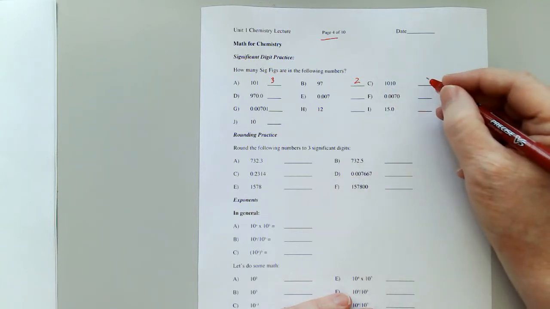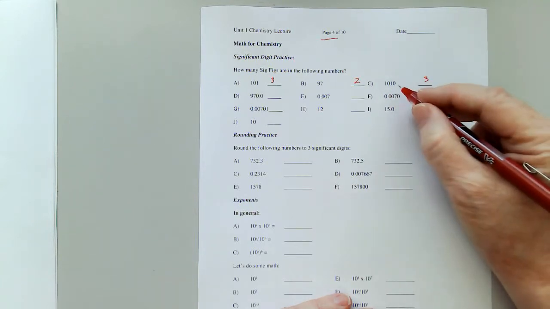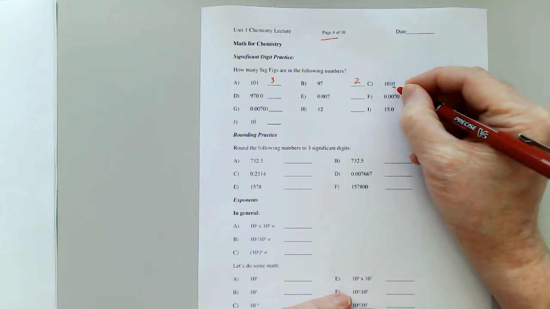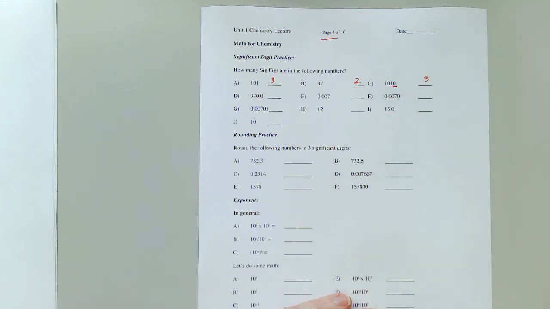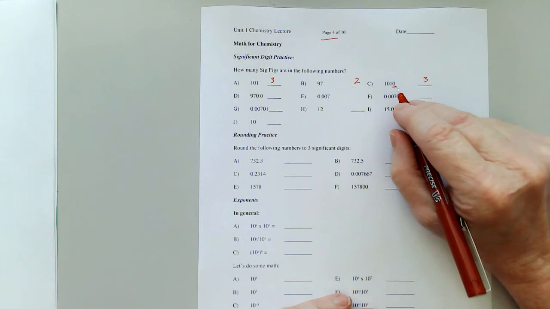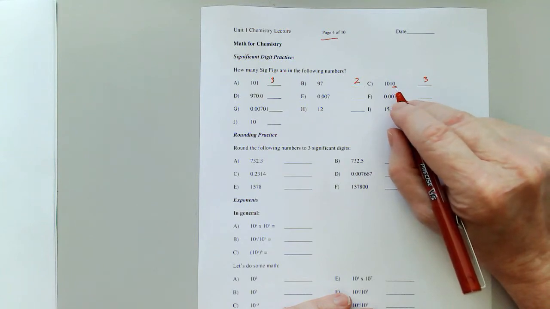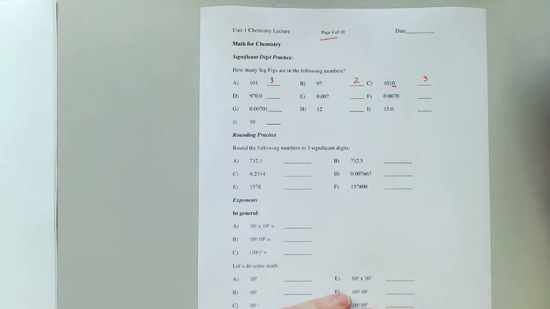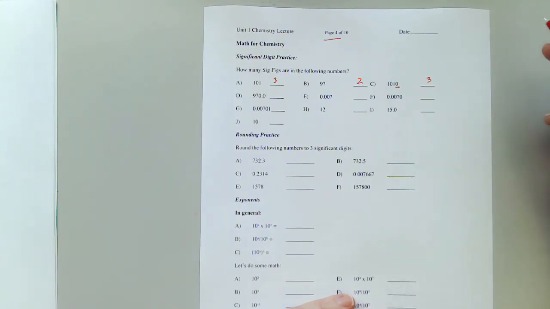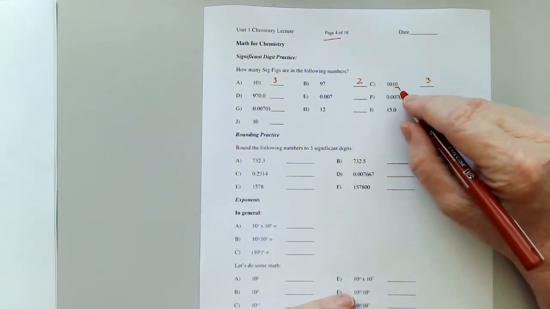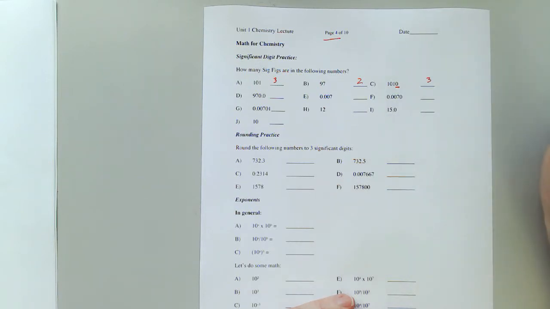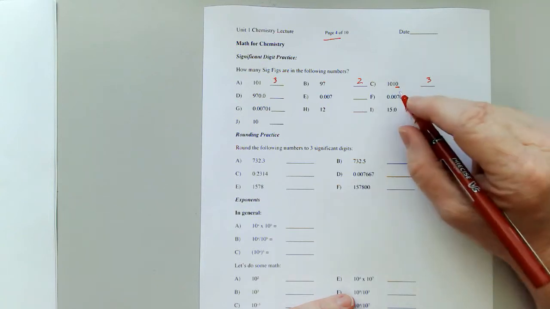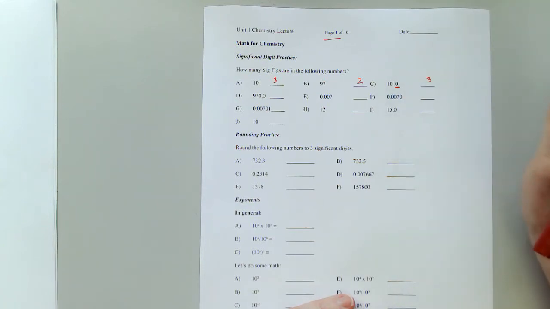1010 has 3 sig figs. This 0 is called a trailing 0. And because there is not an explicit decimal point there, it does not count. Now I realize that you have perhaps been shown in math classes that you can just have an implied decimal point at the end of a number, okay? But that's not the case here. It would have to be very explicitly stated, okay?